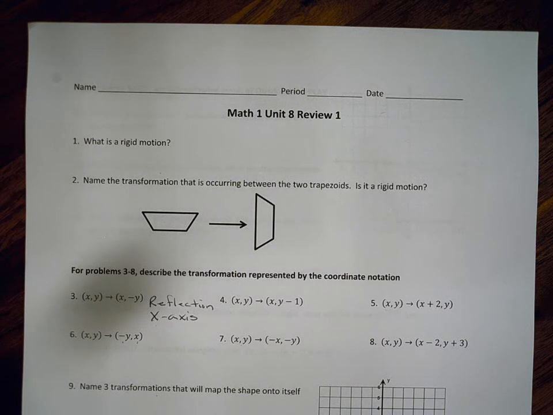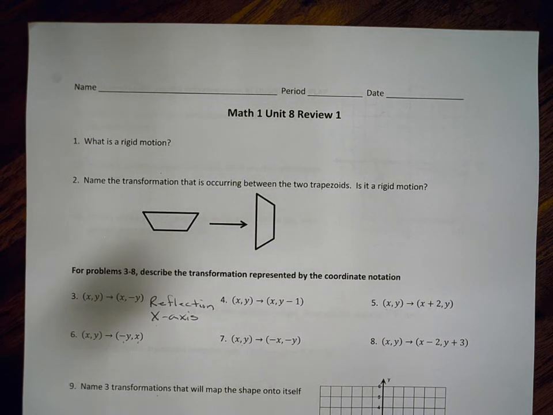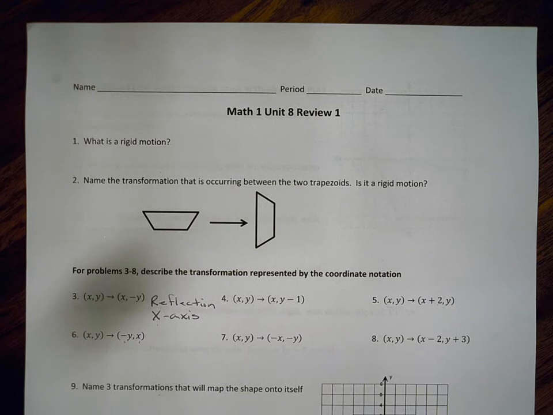Hey, good morning. It's Tuesday, and I thought the first thing we would do is review or go over the Math 1 Unit 8 review. So I'm just going to go over all these questions. Hopefully you've completed it, and this should give you a good idea if you're understanding what we've tried to learn so far in Unit 8.